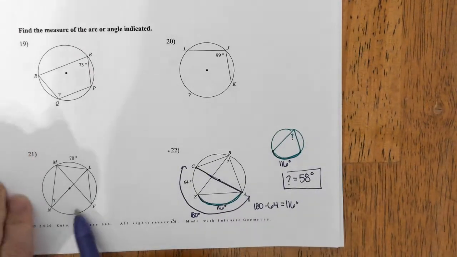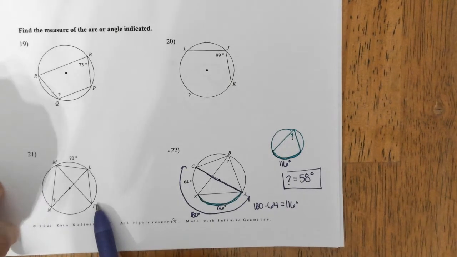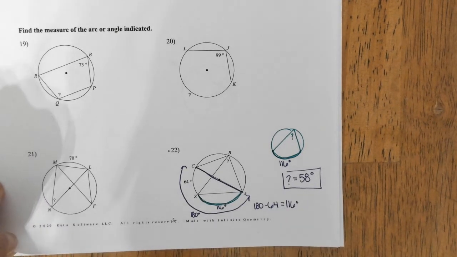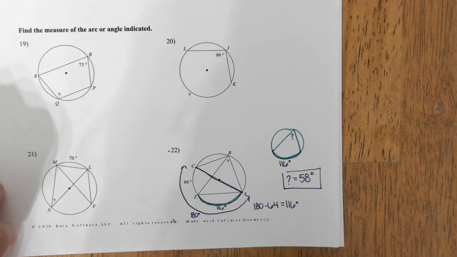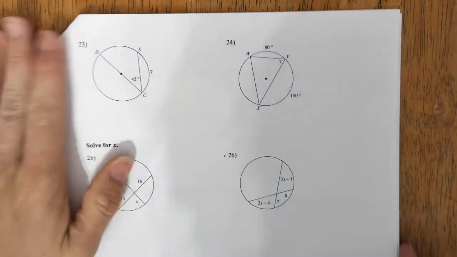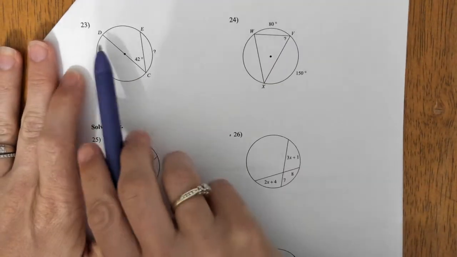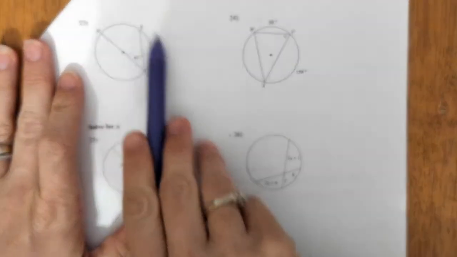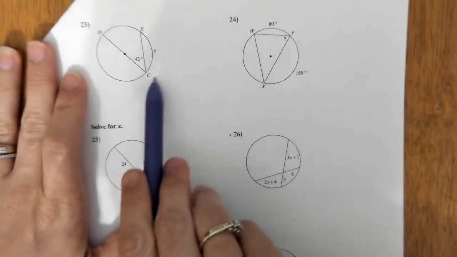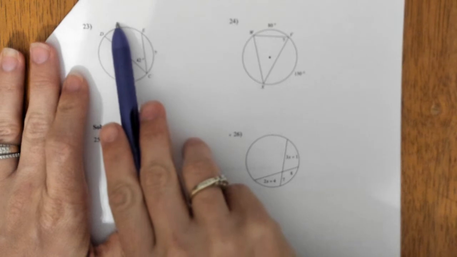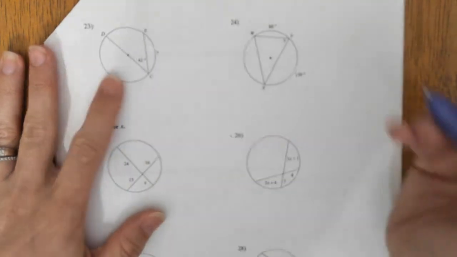On problem 21, again, kind of busy, lots of lines going on. Look at just what you need. Look at what you have. Look at what you're trying to find. 23 is similar. This is a semicircle, which lets you know you have half of a circle here, 180, and so you can find this arc measure, which helps you find this one.